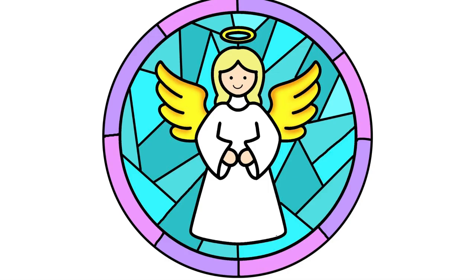Hello and welcome to this activity. Today, we're going to be learning how to create a stained glass image using the image generation and drawing tools in Adobe Express.